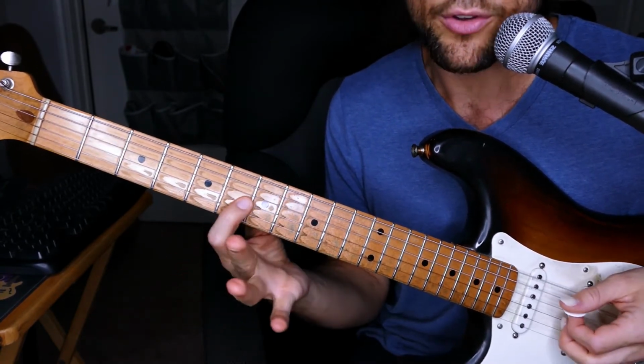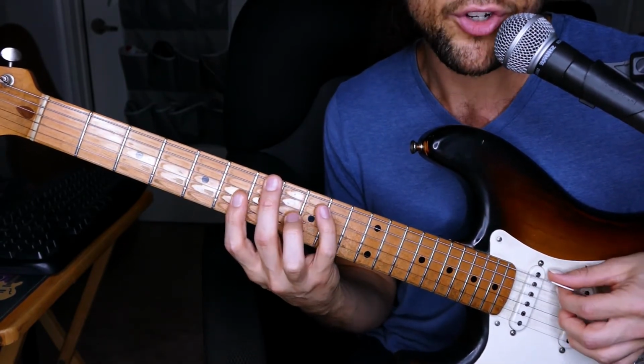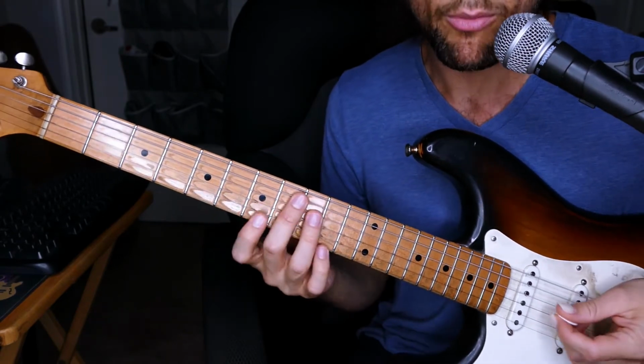Pointer finger moves back to here, the C sharp. Middle finger moves to the E string B. Pinky on the A string F sharp, playing the 5 of the chord. So I'll play that a couple more times. Check it out.